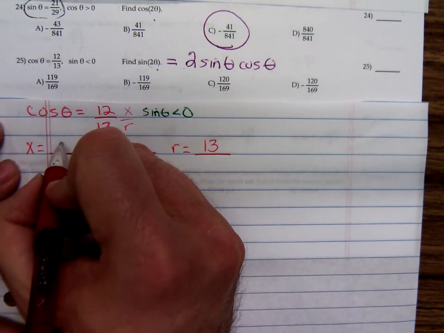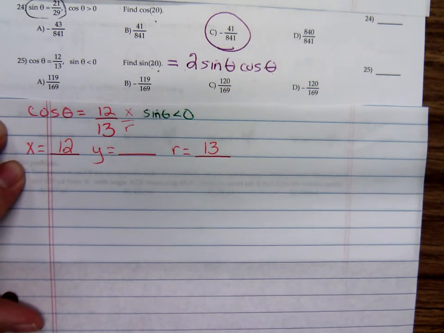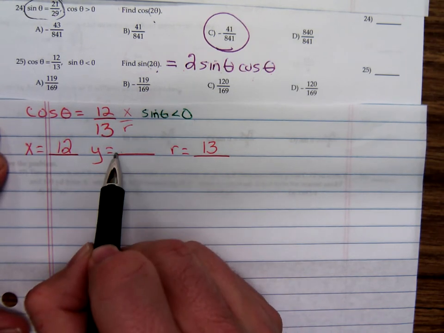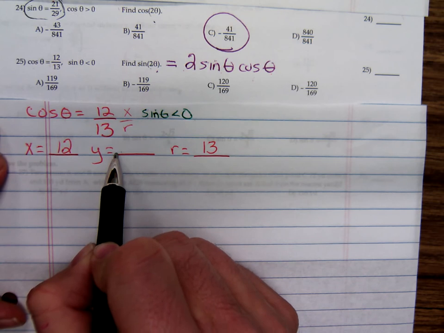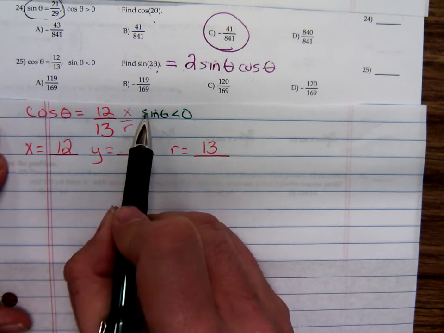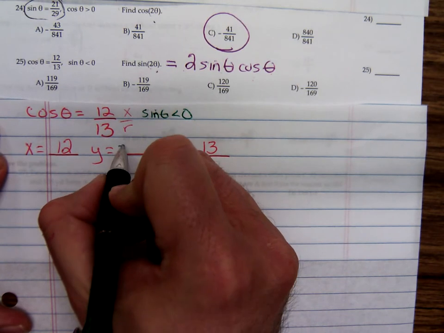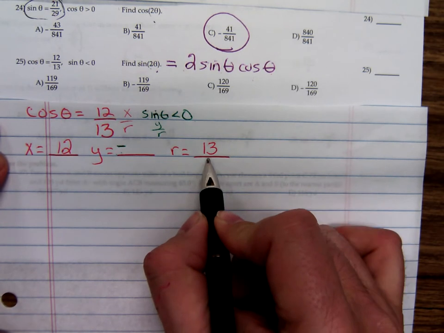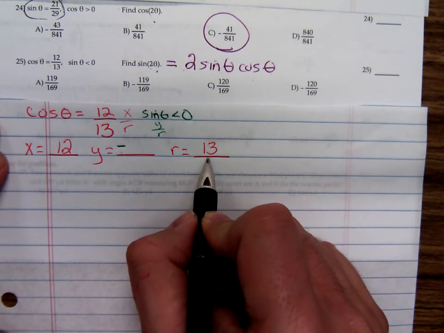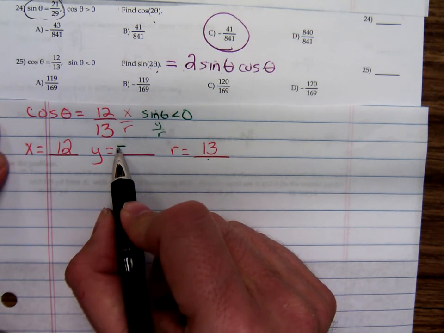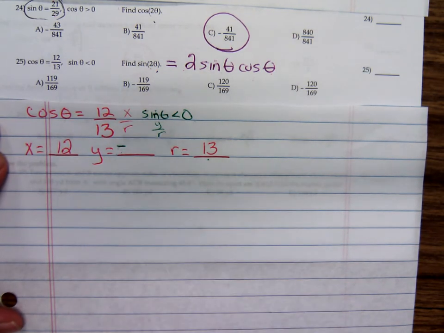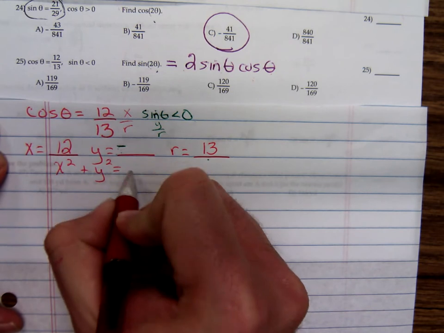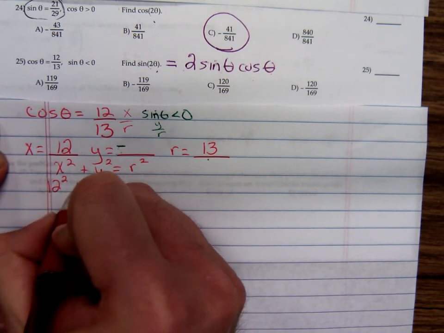Let's use this statement right now. Sine theta is negative. That should tell you whether y is going to be positive or negative. Y's got to be negative. Sine theta is y over r. R is positive 13. So the only way sine theta can be negative is if y is negative. Now I'll do x squared plus y squared is r squared. So 12 squared plus y squared is 13 squared.